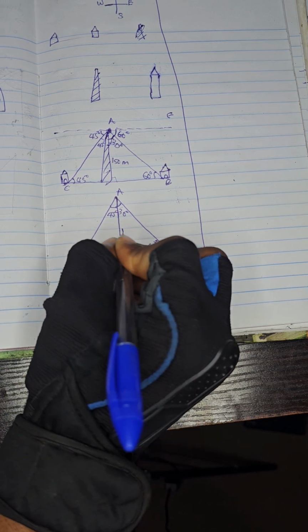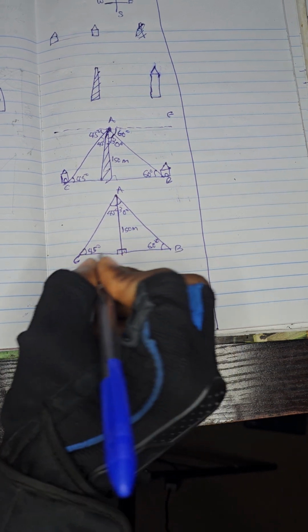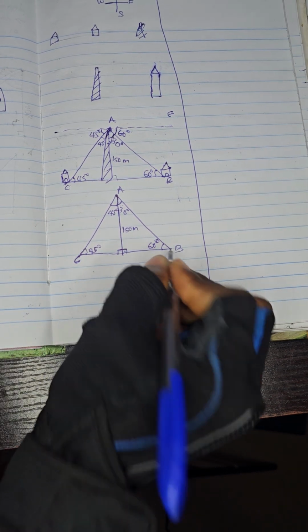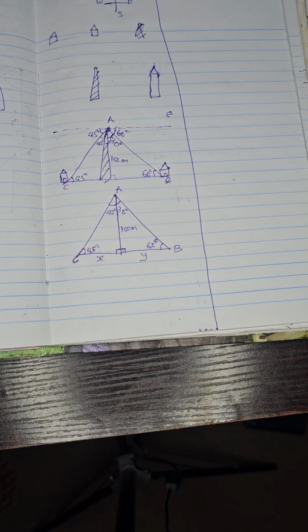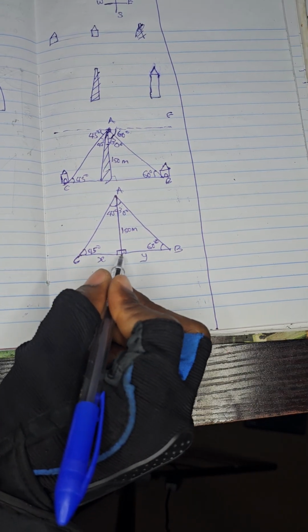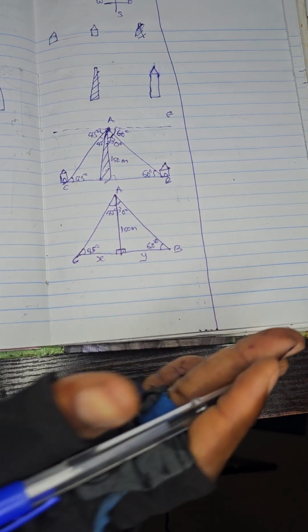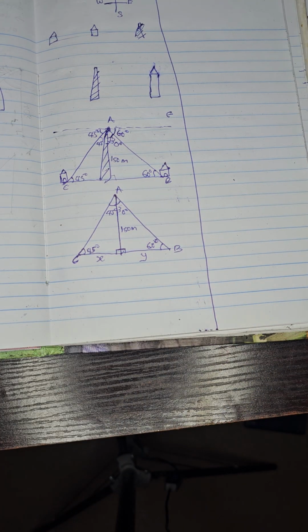The next thing I also know is that here is 150 meter. Now they are telling me to find the distance from here to here. It's very simple. Let me call here X and call here Y. All I need to do is find the distance from here to here, and also find the distance from here to here, and add both of them, and that is my final answer.